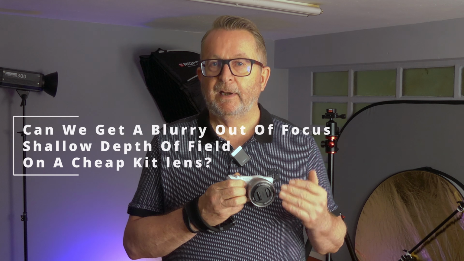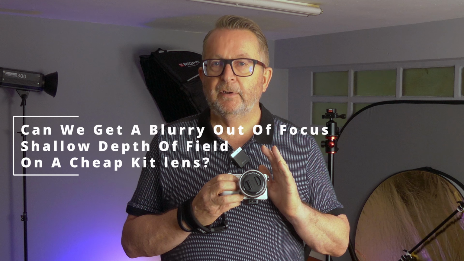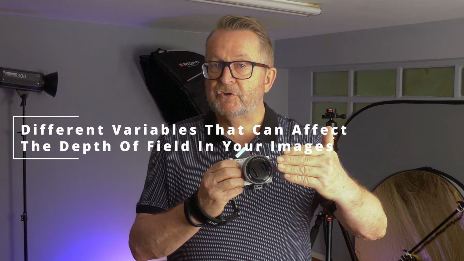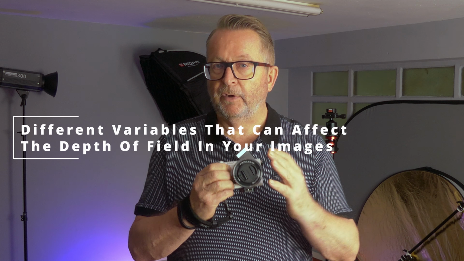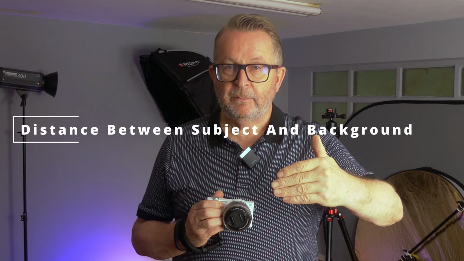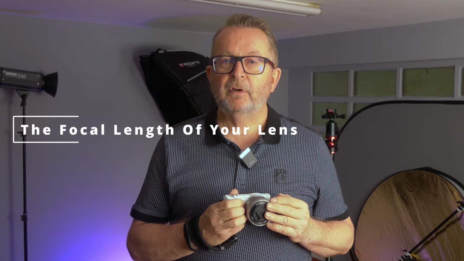Several people have asked me, can you get a blurry, out of focus background using a cheap kit lens? So let's take a look at some of the variable factors which can influence the sharpness of focus in your image, background and foreground. One of those variable factors is the distance between your camera and your subject. Another is the distance between your subject and your background. The focal length of the lens also affects the depth of field in your images.